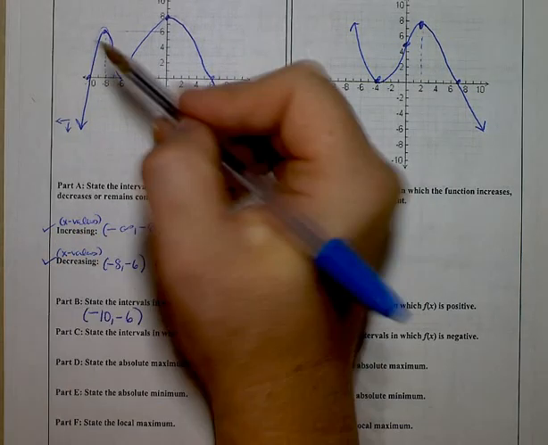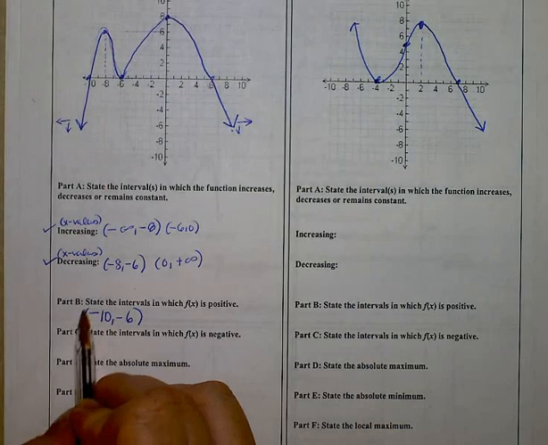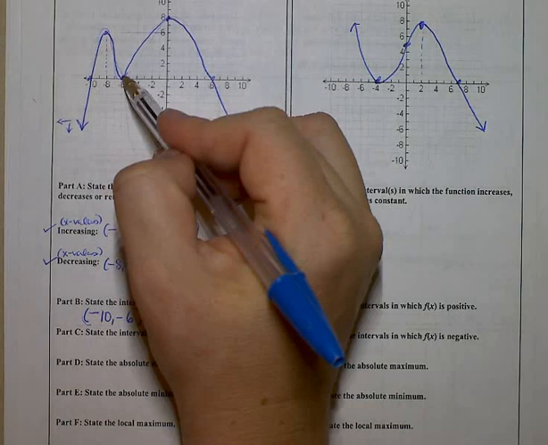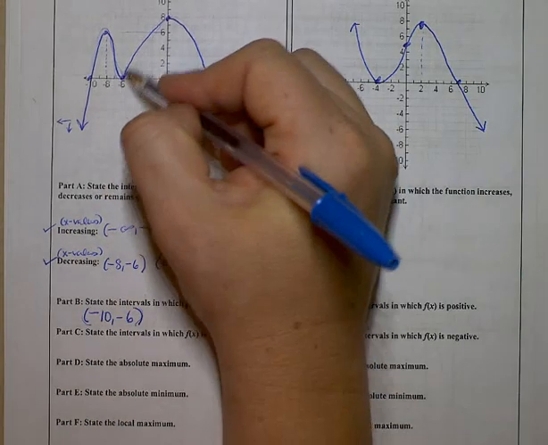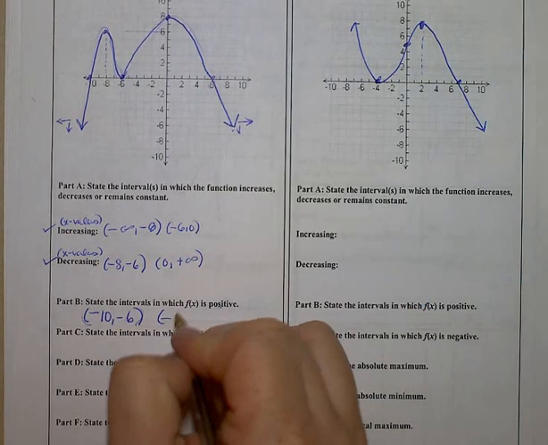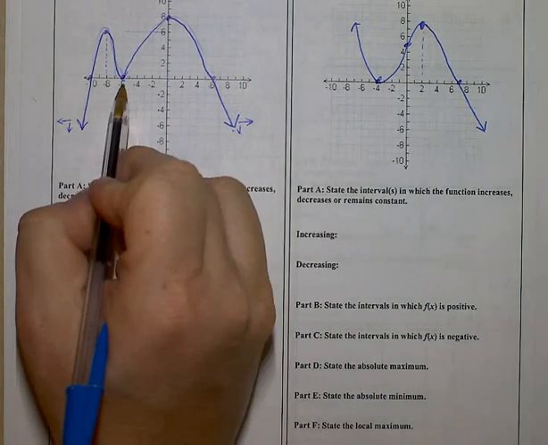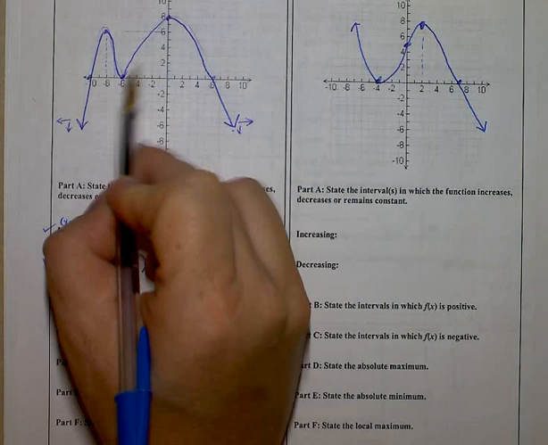So at -10, you're neutral. That's why we have a parenthesis. At -6, you're neutral. Parenthesis. Everything in between is positive. Then from -6 to +6, again, is positive, but at the location of -6 and +6, it is neutral.